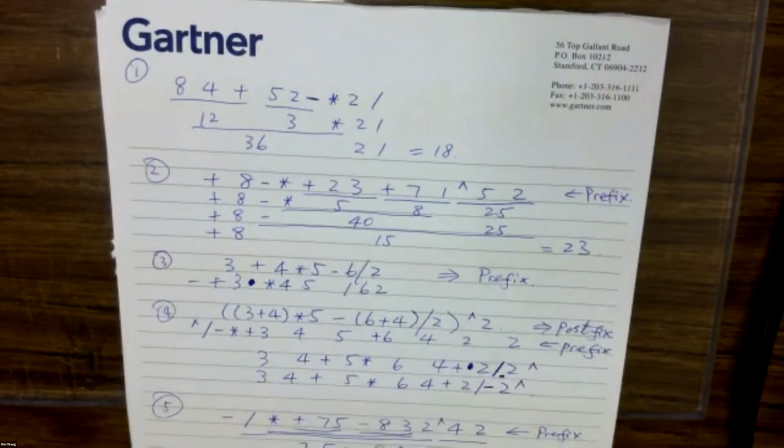basically the same, but it's prefix, right? So prefix, again, we underline the parts that we can work on right away. Right? So that is addition 2 and 3, that's 5. And addition 7, 1, that's 8. And exponential 5, 2, 5 to the power of 2 is 25, right? These should be relatively easy. And then the next line, the other stuff we just copy down, right?